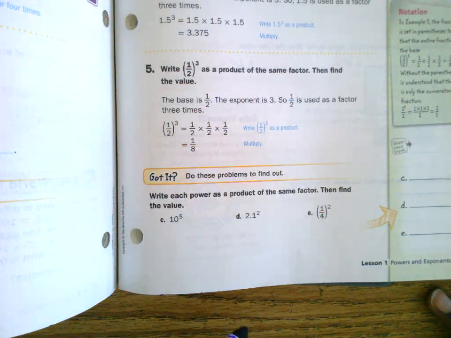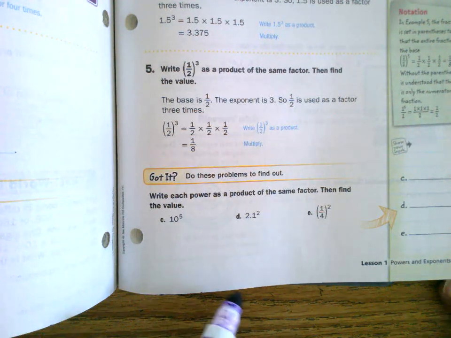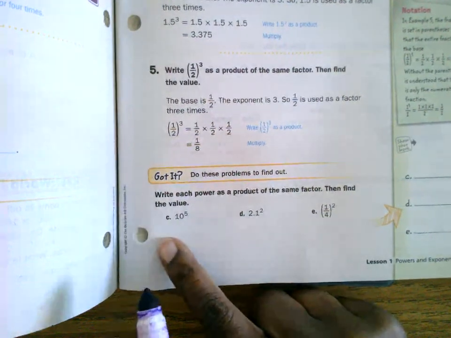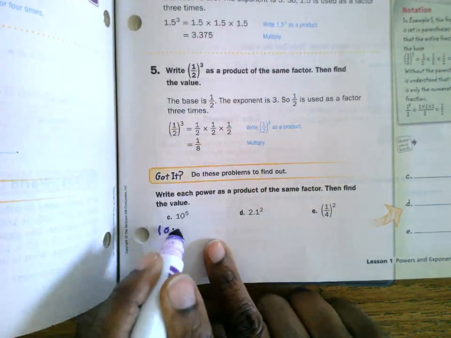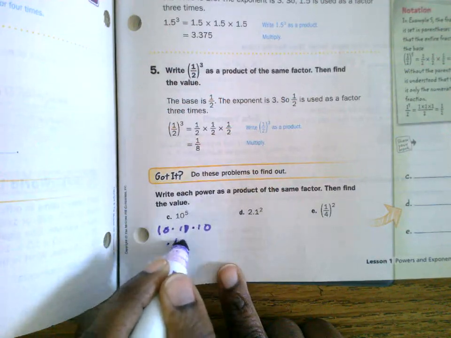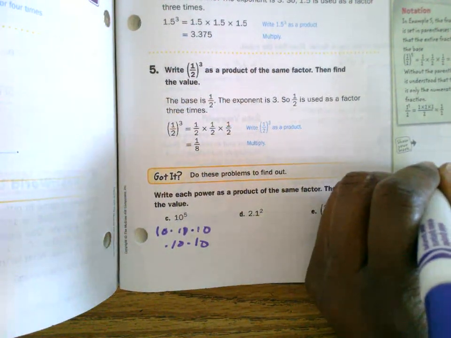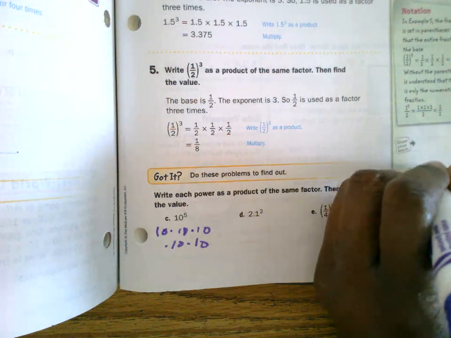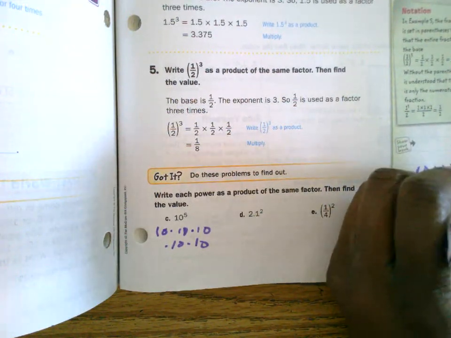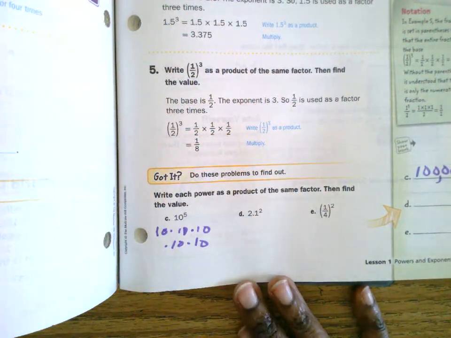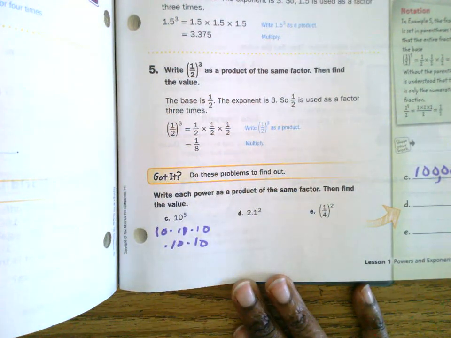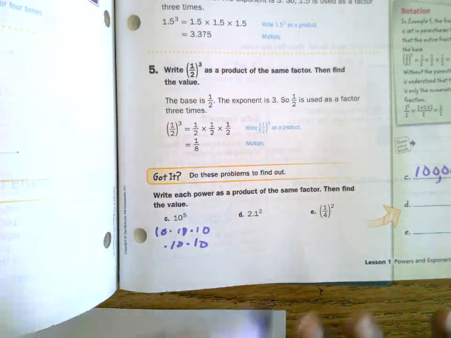Okay, C. On problem C, we're writing the power as a product and then finding the value. So for C, you're writing it as 10 times 10 times 10 times 10 times 10, and the value is 100,000.